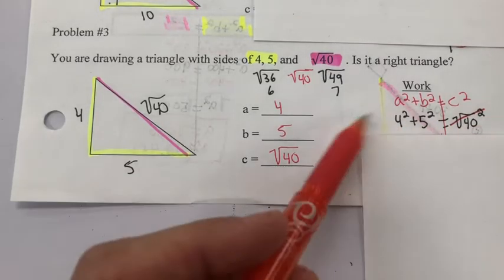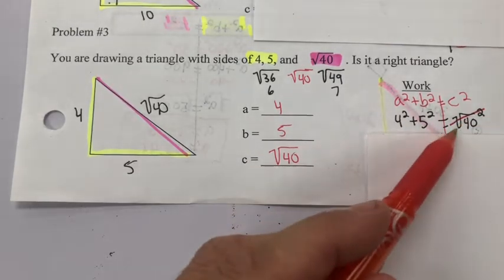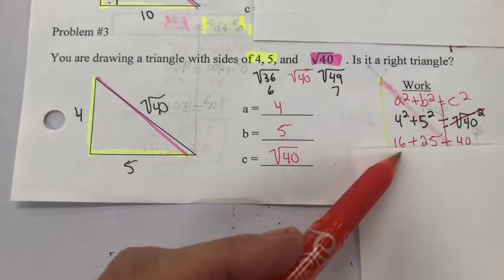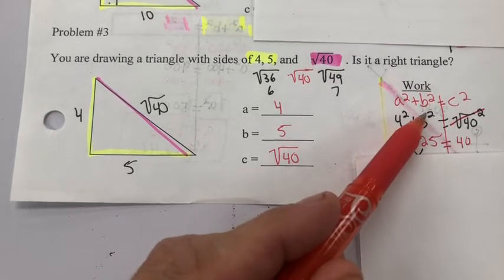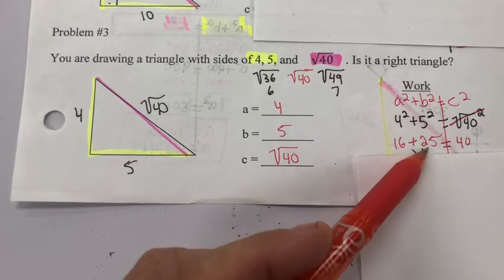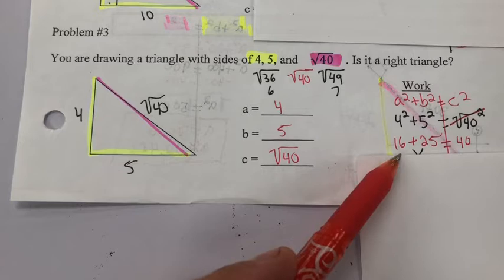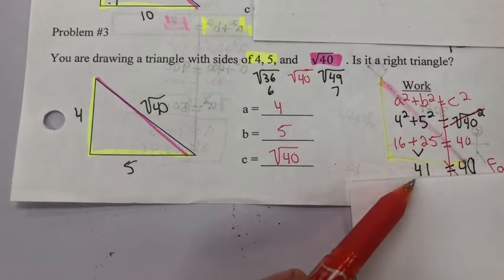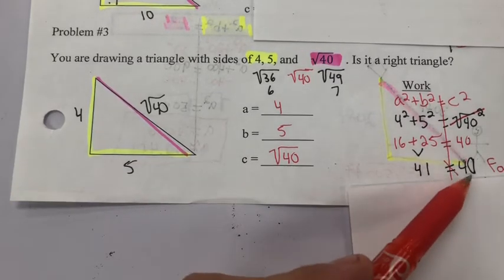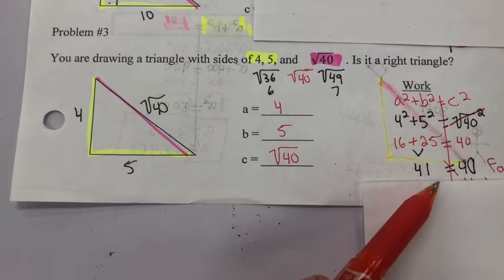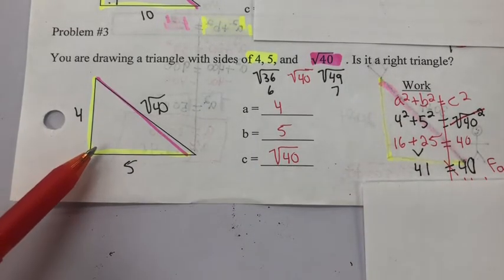They undo each other. They're inverse operations. And so 4 squared is 16, 5 squared is 25, equals 40. Combine like terms, 16 plus 25 is 41, equals 40. Well, that is a false statement. That's not true. So this is not a right triangle.